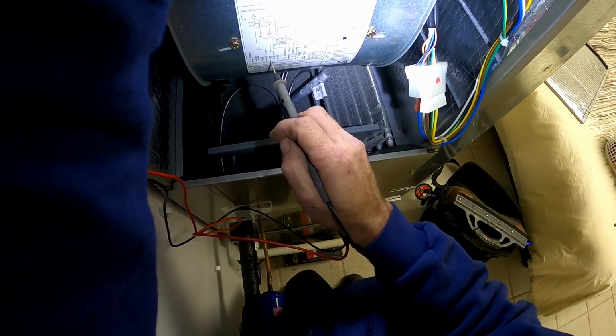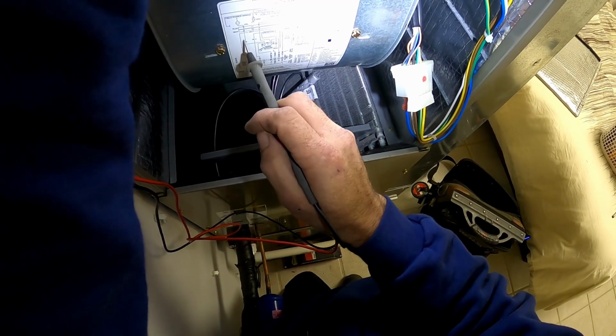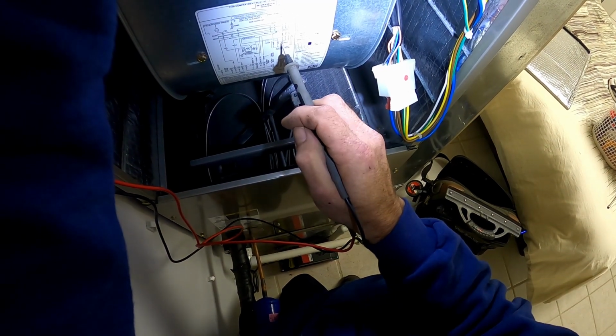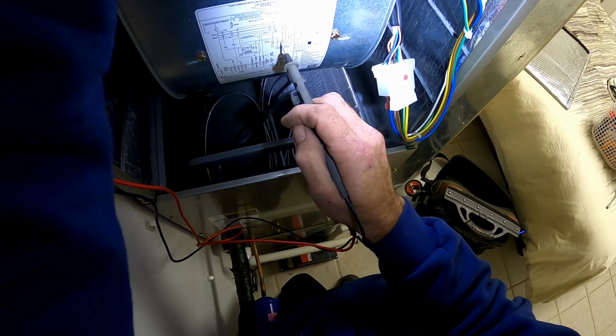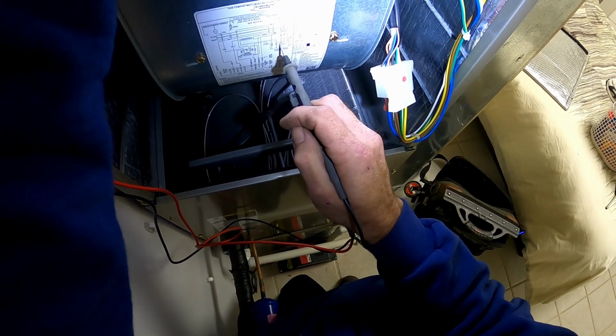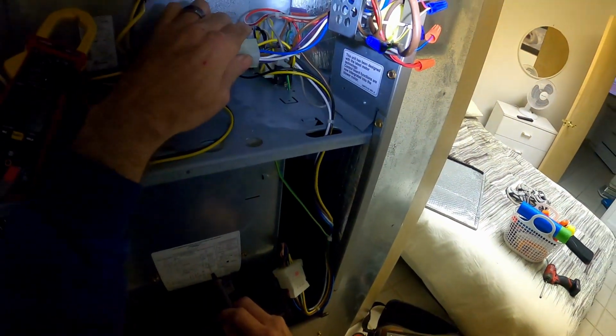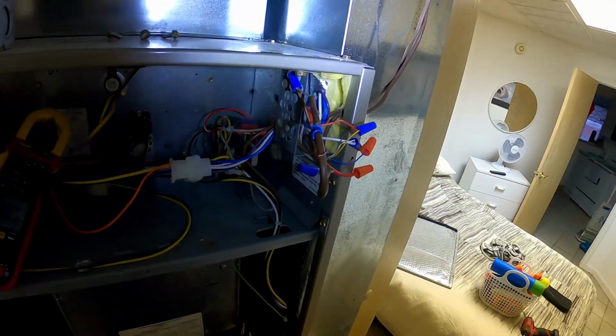Where's the motor? Fan motor. White. White ties into white. Let me get my wiring figured out.